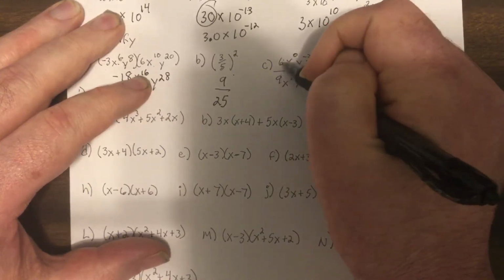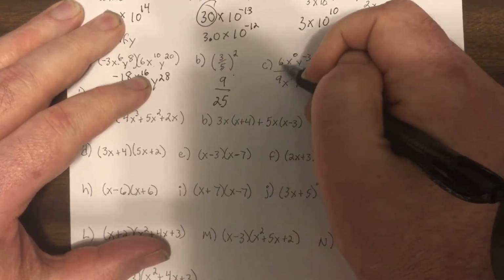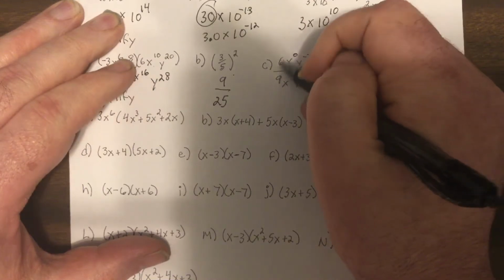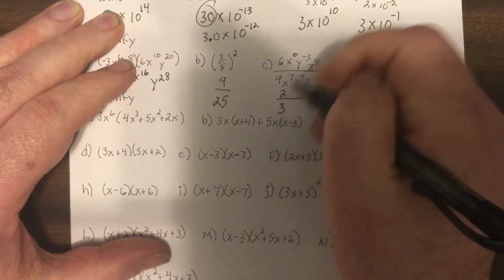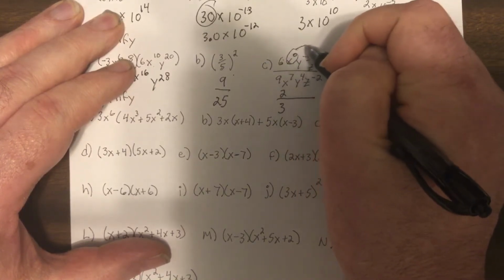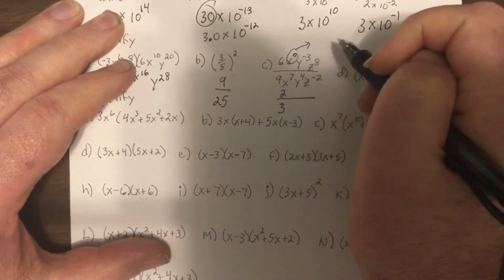Here we go. 6 and 9, those are coefficients, so you do it just like a fraction. You reduce it, so that would be 2/3. Anything to the 0 power is 1. 1 times anything is the anything.